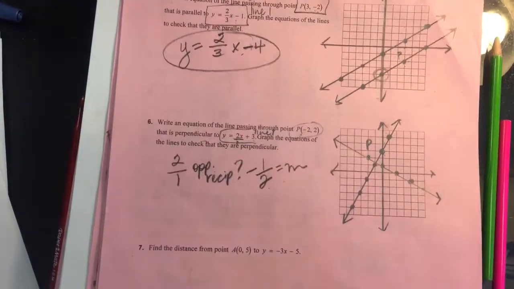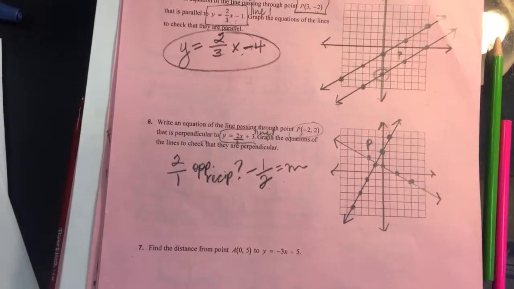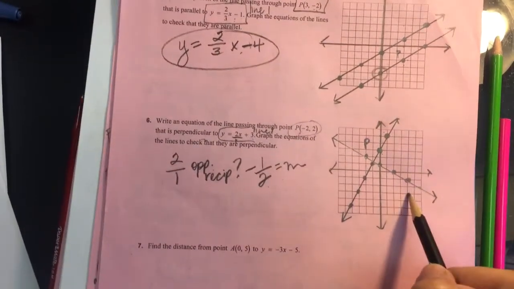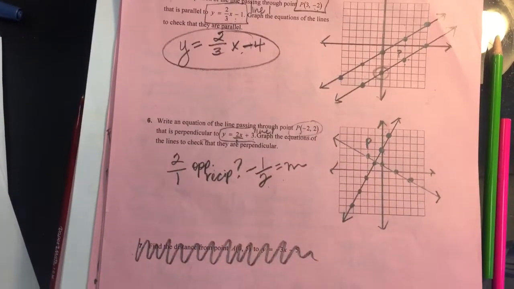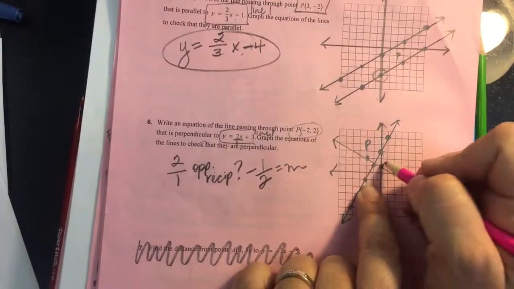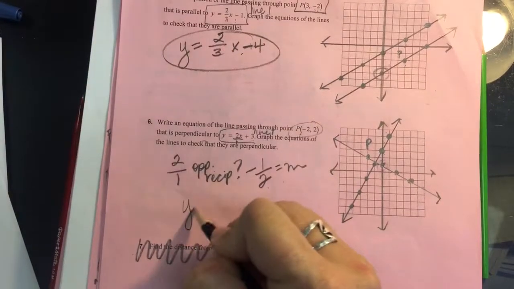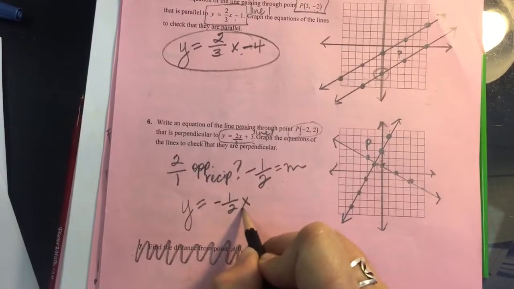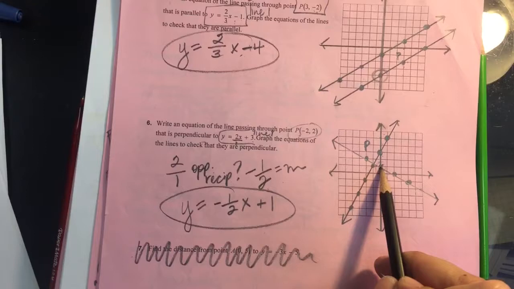And then the last thing we have to do is, what's the y-intercept of my new line? Because we've got to wrap it up and put an equation to it. Sure. It's hitting the y-axis at positive 1, for sure. So then the equation of my new line is going to be y equals that opposite reciprocal slope, negative 1/2 x, plus the place we saw on the graph that it hits the y-axis.